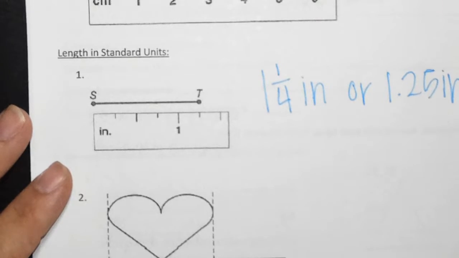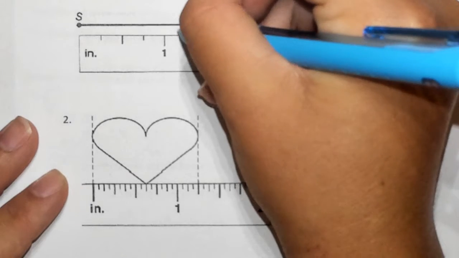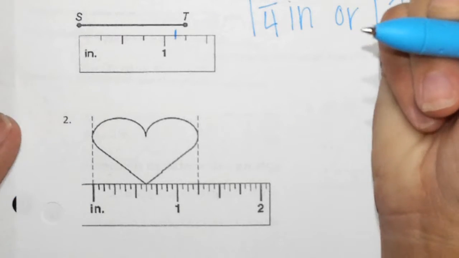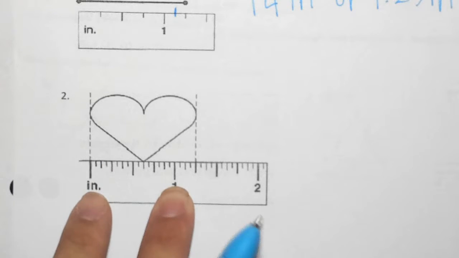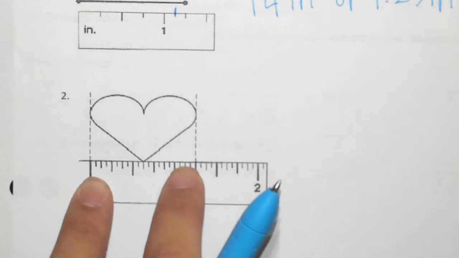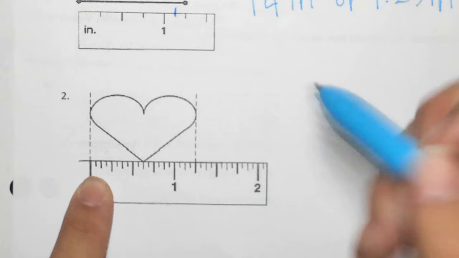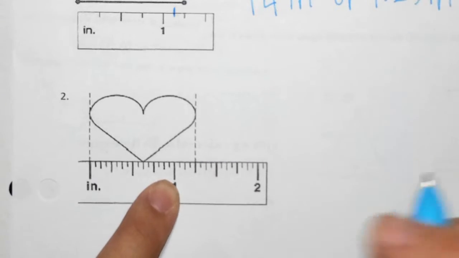Now, here's the thing. We count inches in fourths, but what if it fell right here? We need to know how to count that as well, which is why you see more dashes in the inches. Now, for inches, Alex, how many are in between? 16. But you cannot just ignore these, and because I know that it's 1 and 1/4, right? Yeah. So 1 and 1/4 is the correct answer.